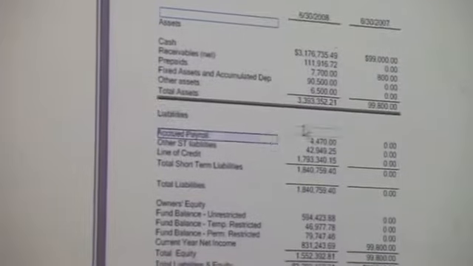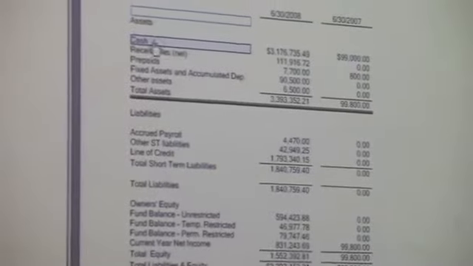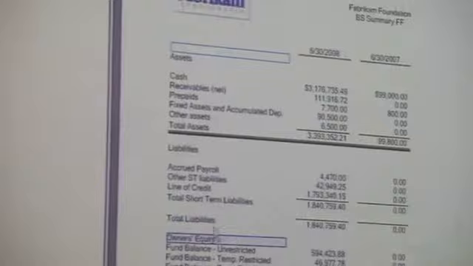Once I'm into this report, I can do a couple of things. I can go ahead and drill down on different line items in the report.